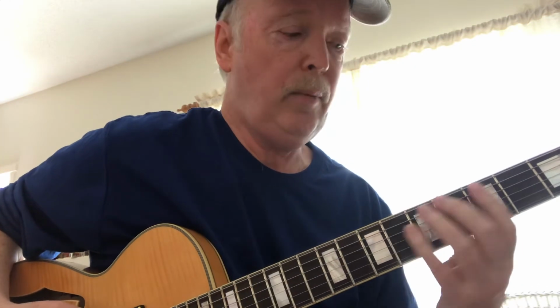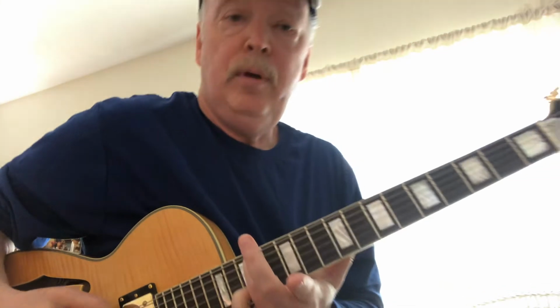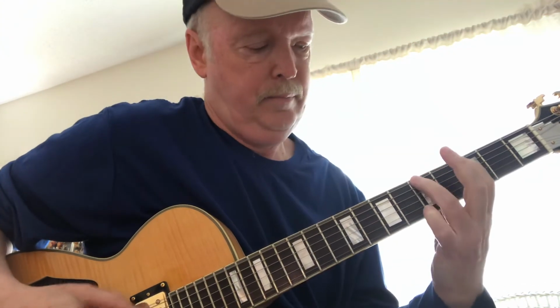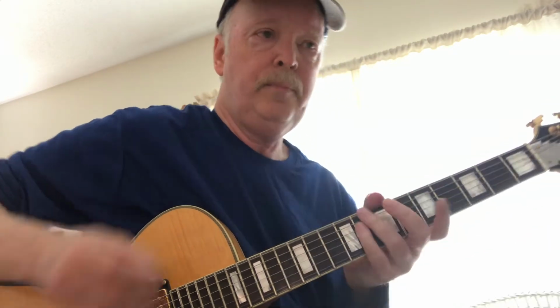But in order to do that, we have G, A, B, C, D, E, F sharp. Because if we play the regular F, that's not the major scale. That's something else. So we need to have F sharp instead of the F in order to build our G major key, G major scale, G major chords. So that's why the key of G major is known as 1 sharp. That sharp is F sharp.